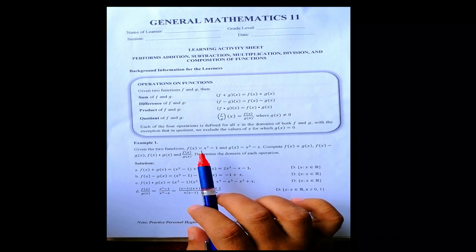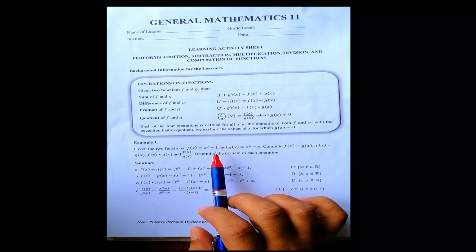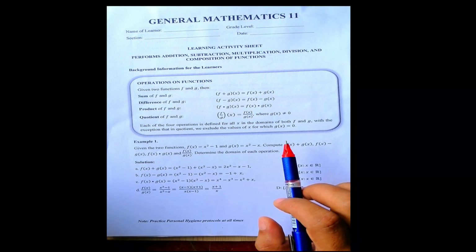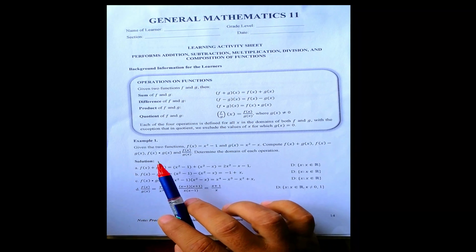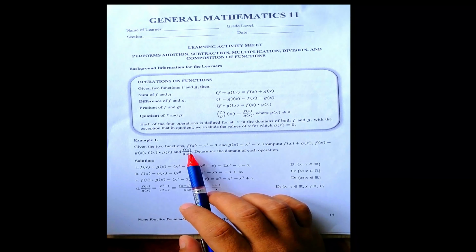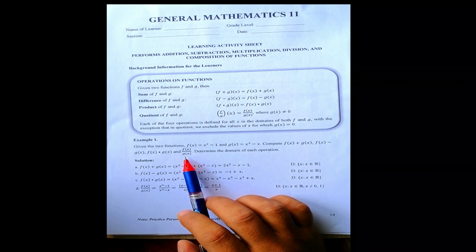So for example, number 1, given the two functions f of x equals x squared minus 1 and g of x equals x squared minus x, compute for f of x plus g of x, and f of x minus g of x, f of x times g of x, and the quotient f of x divided by g of x.